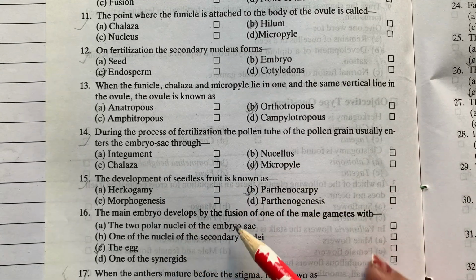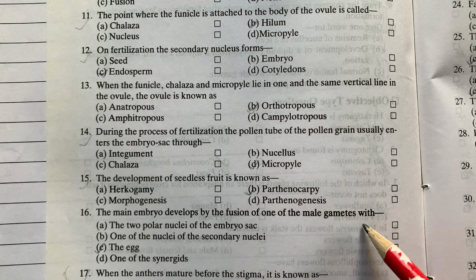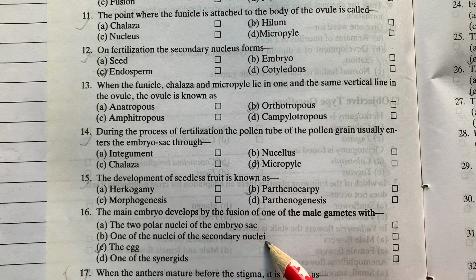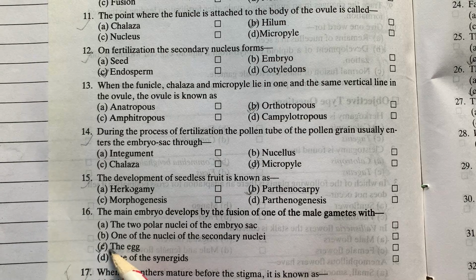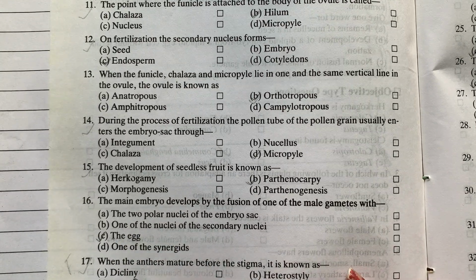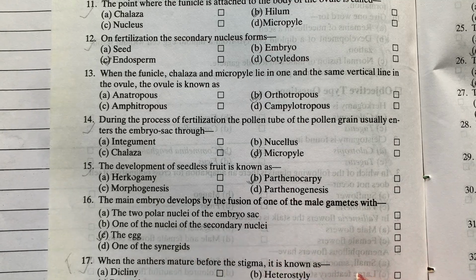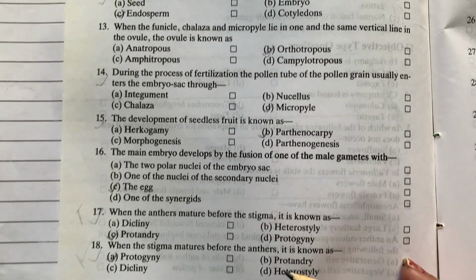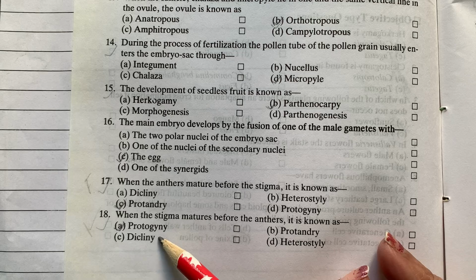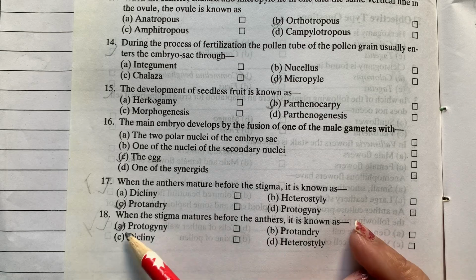The main embryo develops by the fusion of one of the male gametes with the two polar nuclei of the embryo sac, one of the nuclei of the secondary nucleus, the egg, one of the ciliary. It is one of the male gametes with the egg. When the anthers mature before the stigma, it is known as dicliny, heterostyle, protandry, protogyny. It is known as protandry. When the stigma matures before the anthers, it is known as protogyny, dicliny, protandry, heterostyle. Correct option is protogyny.